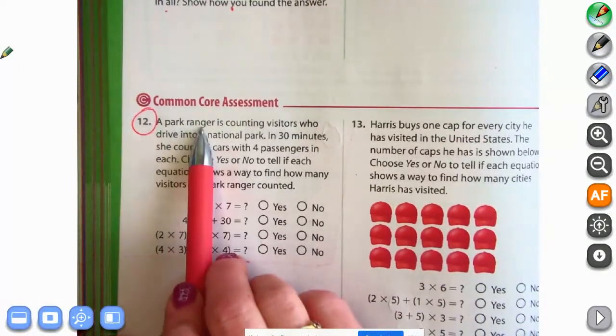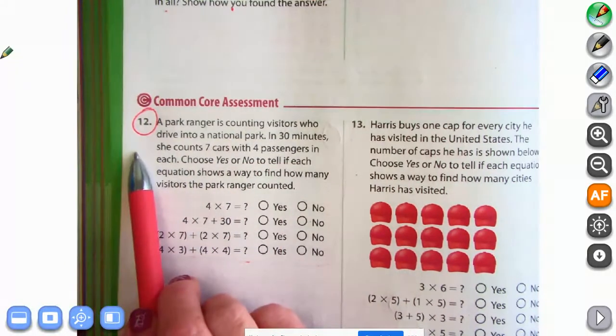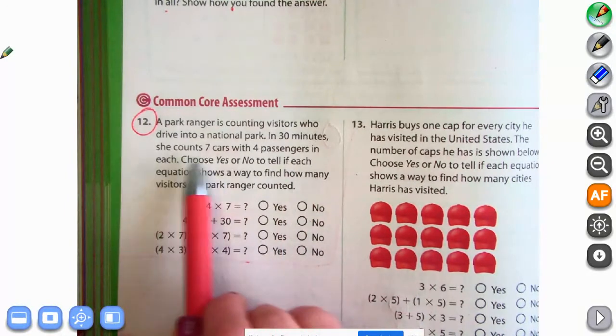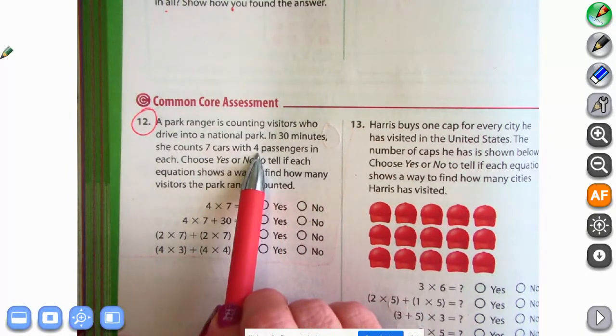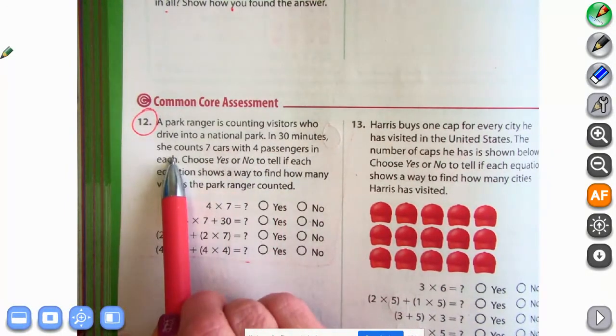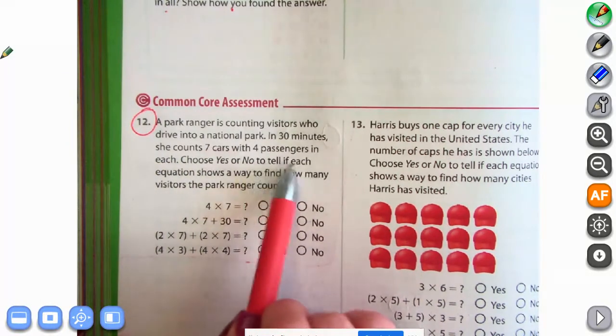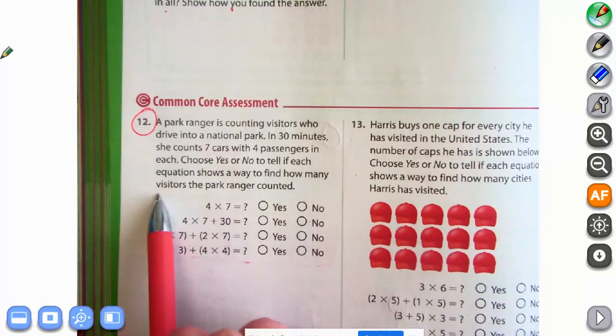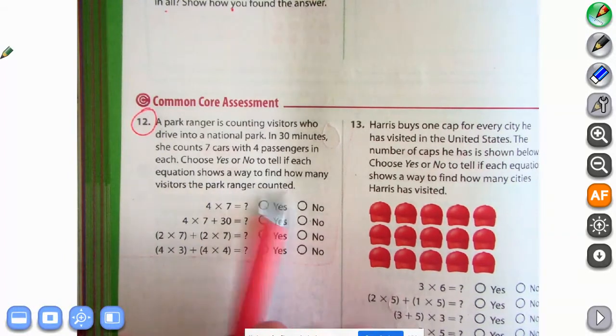A park ranger is counting visitors who drive into a national park. In 30 minutes, she counts 7 cars with 4 passengers in each. Choose yes or no to tell if each equation shows a way to find how many visitors the park ranger counted. Okay, let's do it again.